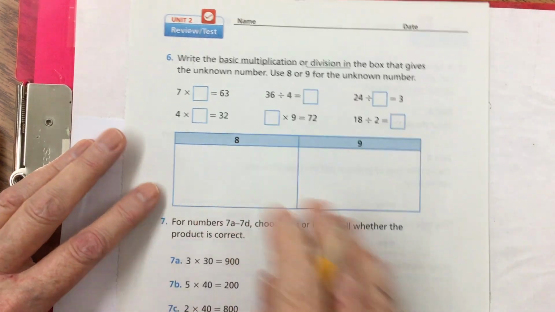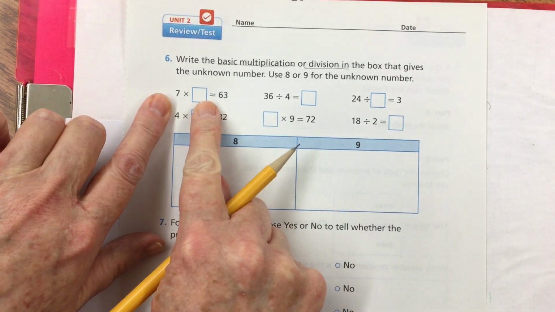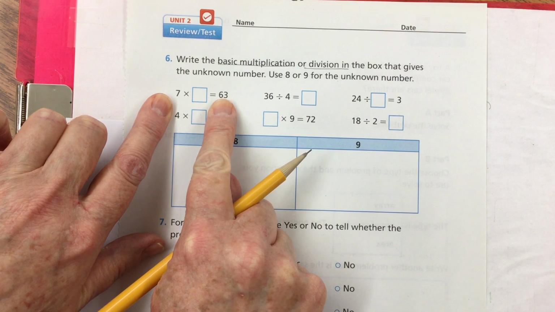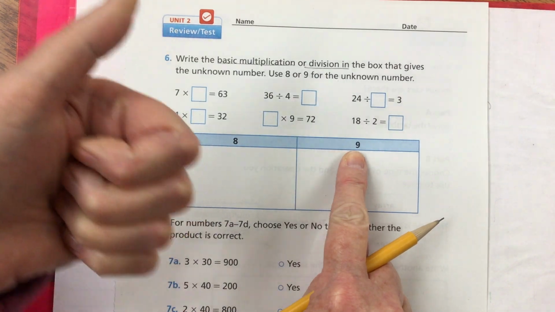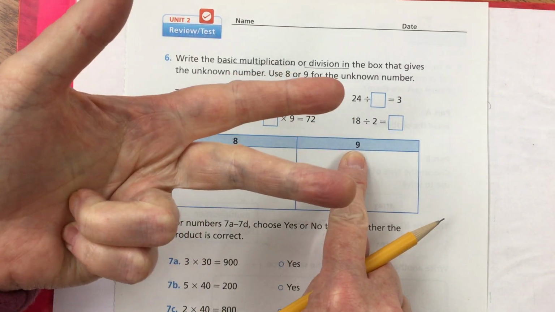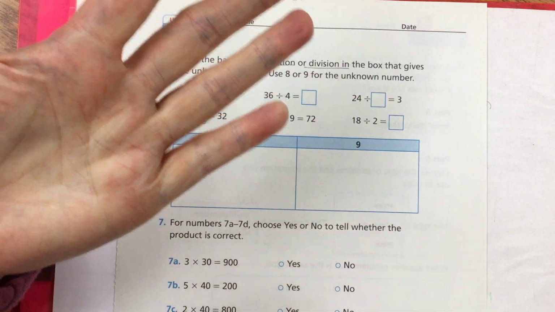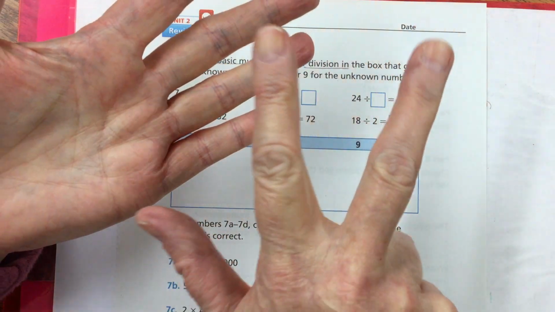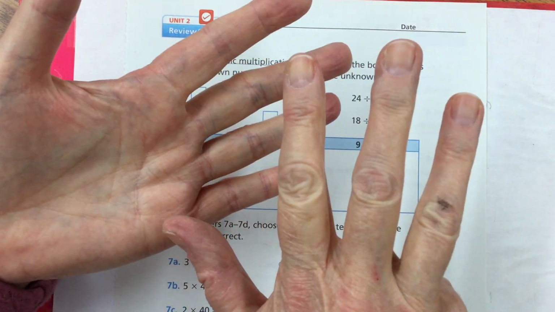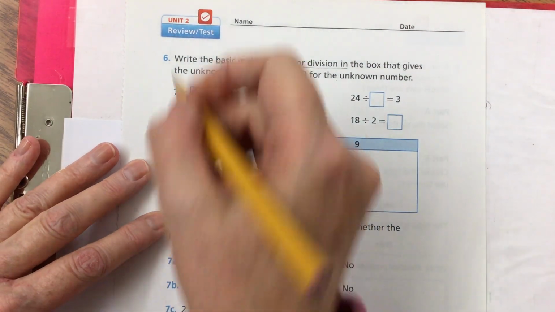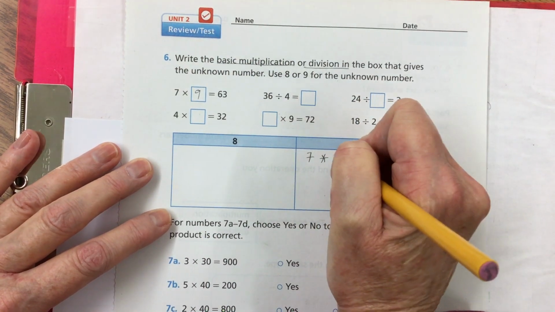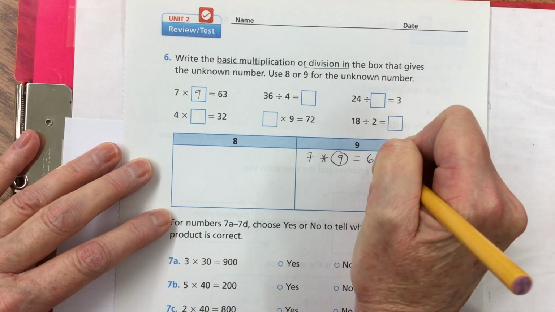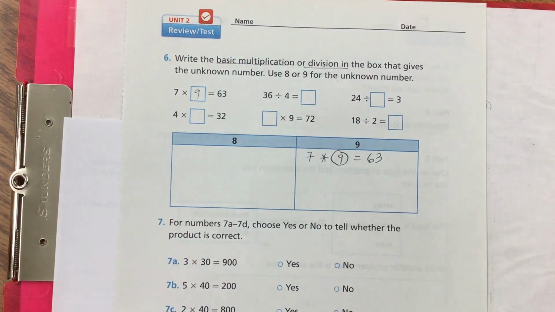Okay, so 7 times something is 63. 7 times 8 is 63, or 7 times 9? 7, 14, 21, 28, 35, 42, 49, 56, 63. So that's a 9. And that means I have to write that in the box right here. And I'm going to circle that because that was missing. That's my 9 that was missing.